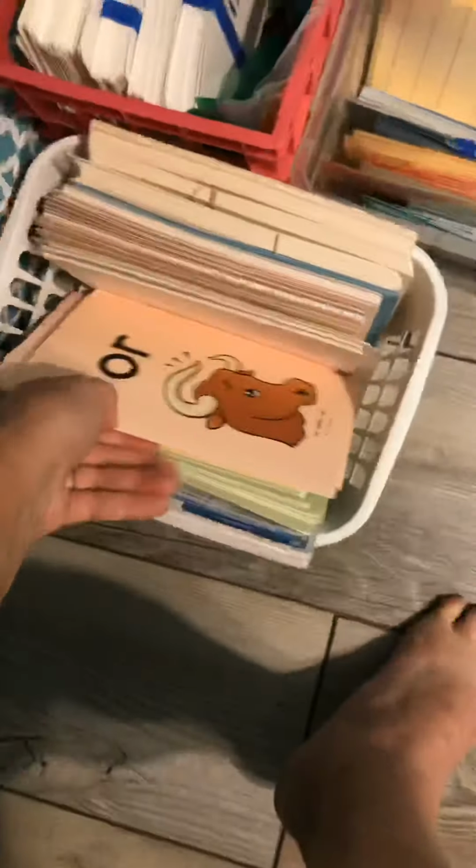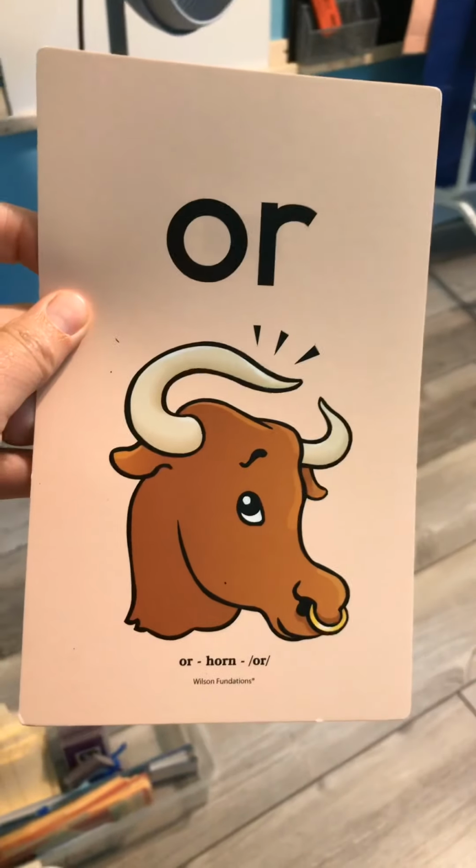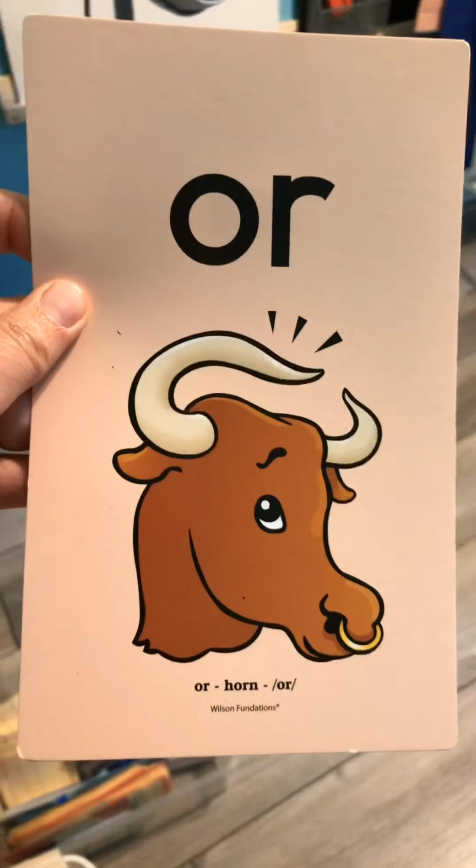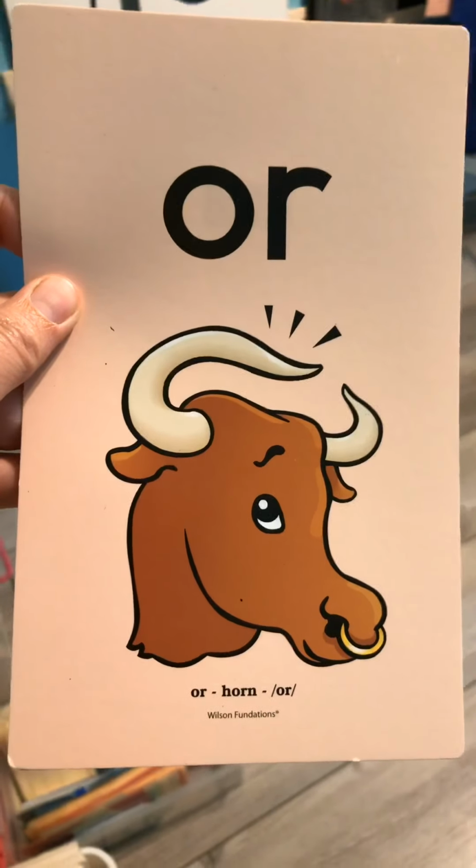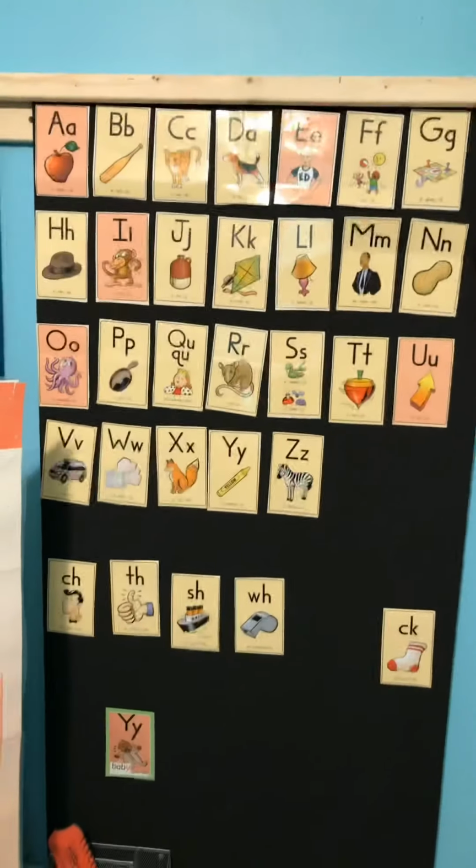As far as the large sound cards, they don't really have magnets with them, but I did put magnets on the back of mine. I have them on display, but you don't need to if you don't want, because there are posters that go along with those.